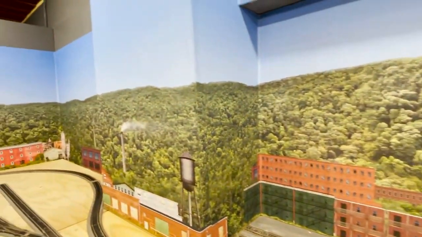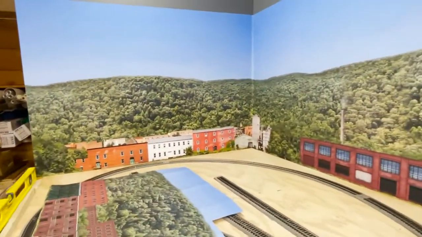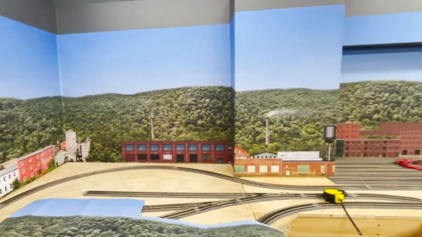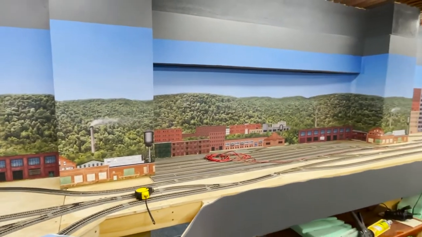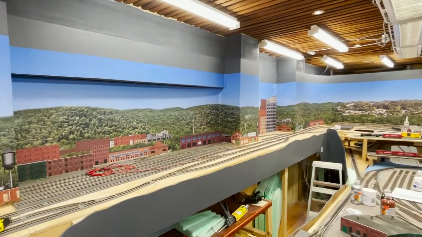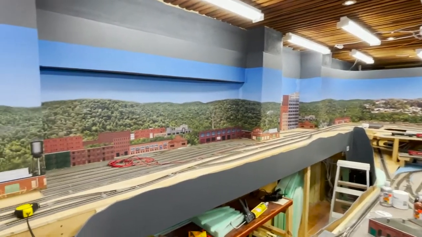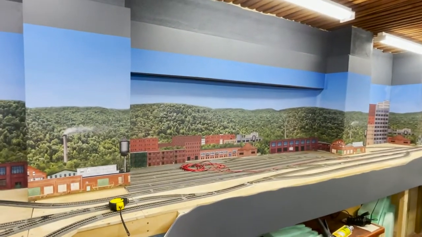And this is Joey at Trackside Scenery, where I got this. And very, very pleased with everything and result. So, we'll move on now that the backdrop's up, and move on to some new stuff.